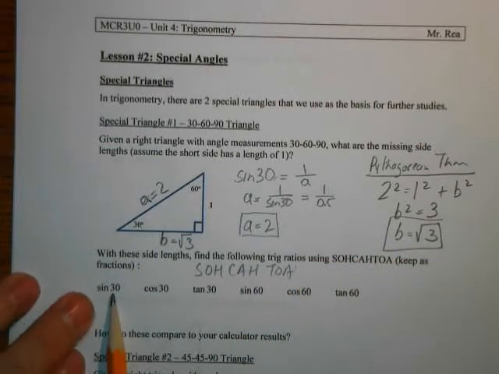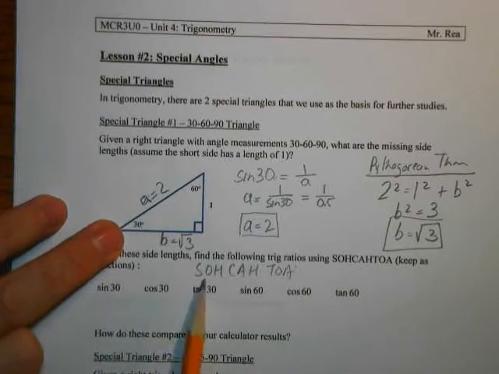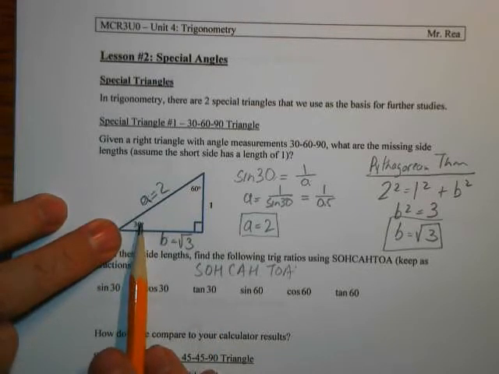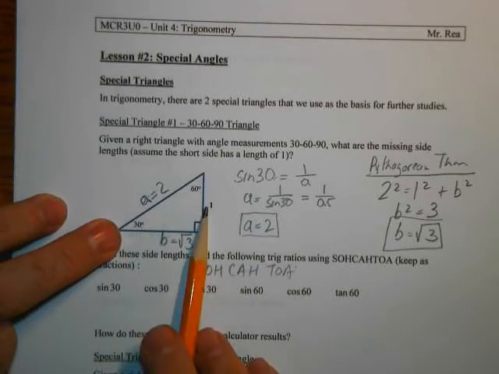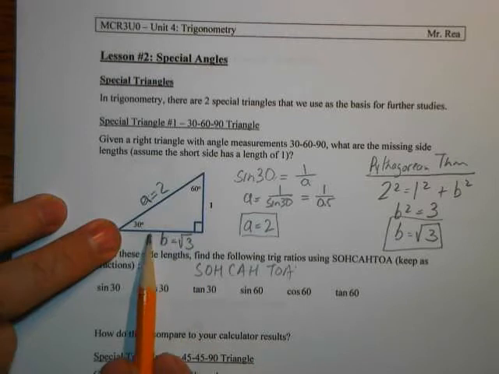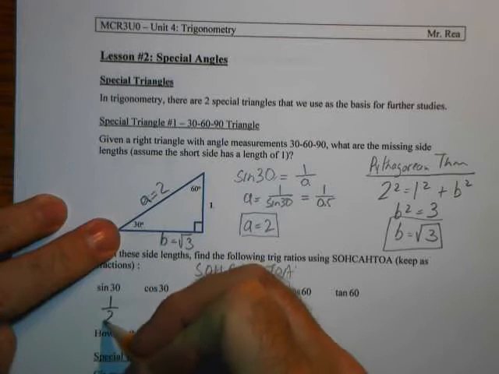Okay, so sine 30, I go back to my triangle here. That tells me the reference angle is here. So sine is opposite over hypotenuse. Using 30 as our reference angle, opposite would be 1 and hypotenuse would be 2. So opposite over hypotenuse is 1 over 2. So sine 30 is 1 over 2.